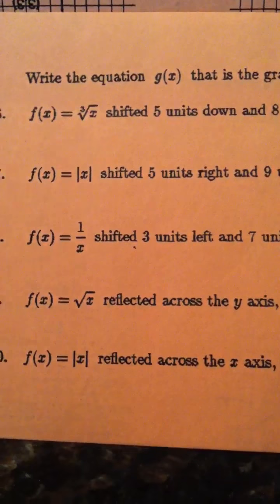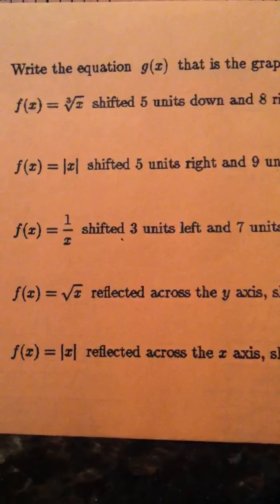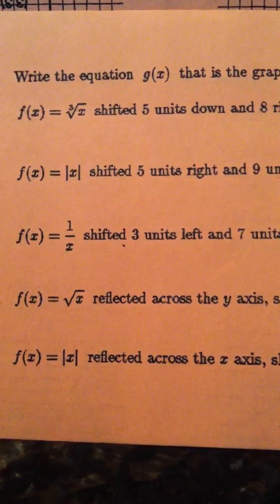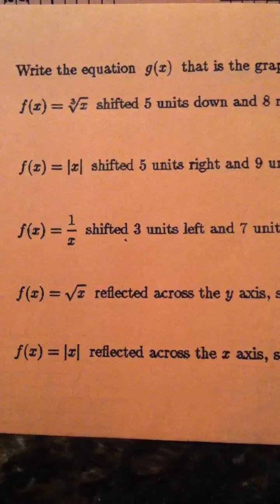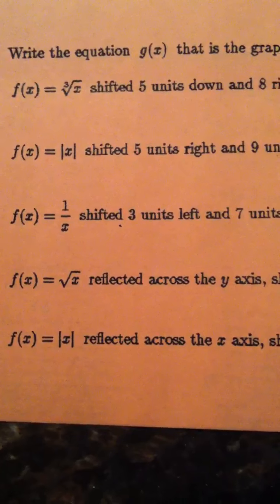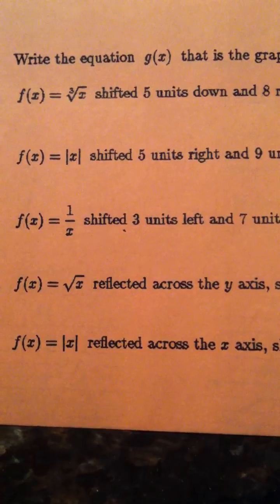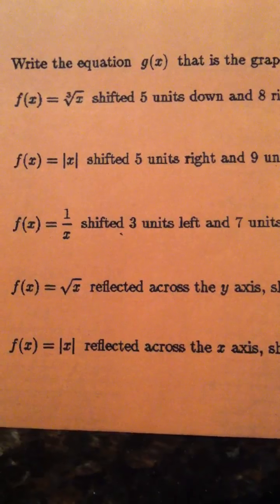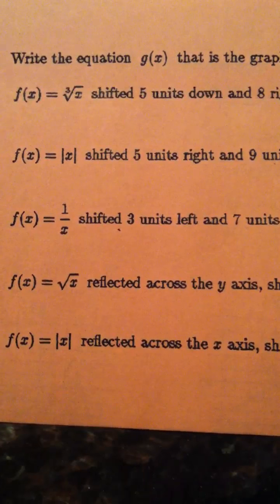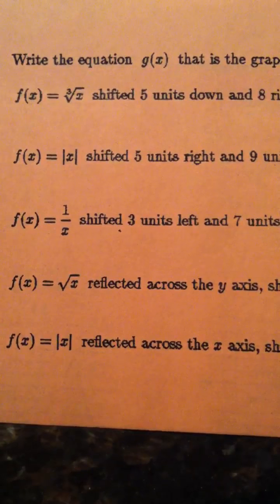If you cross the y-axis, if you reflect that ordered pair, if you walk across the y-axis, the reflection of that point is in quadrant 2. That meant that the x value changed from a positive to a negative. So when you're reflecting something across the y-axis, you multiply x by -1.